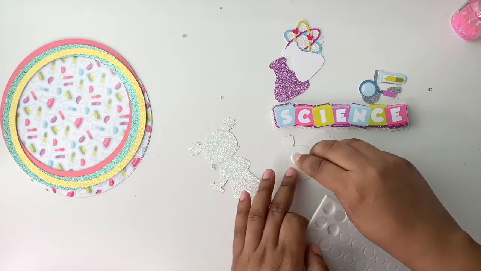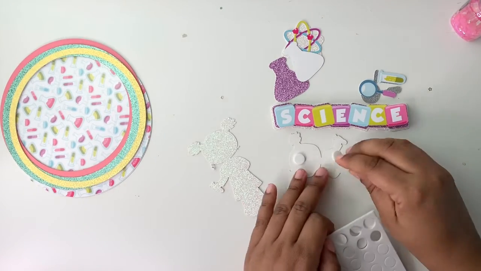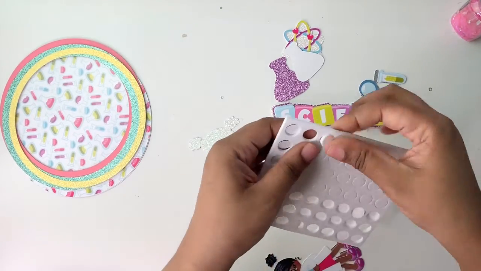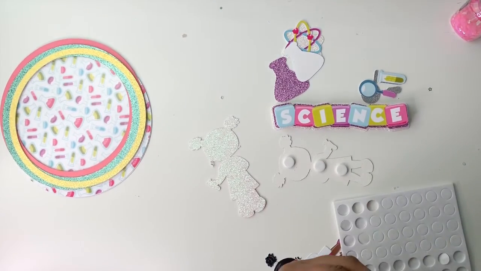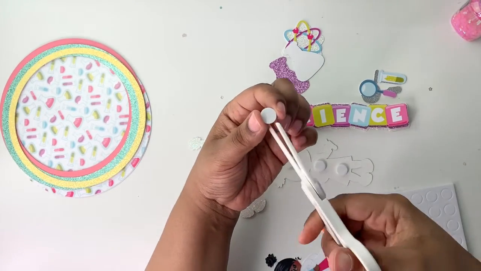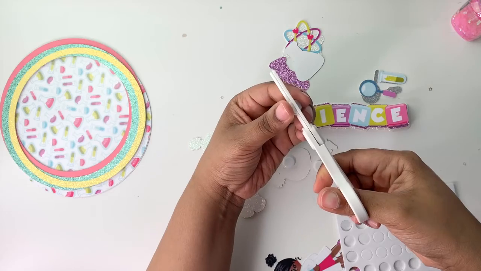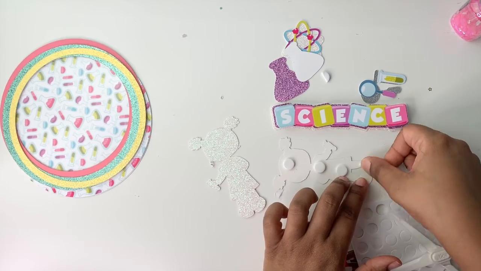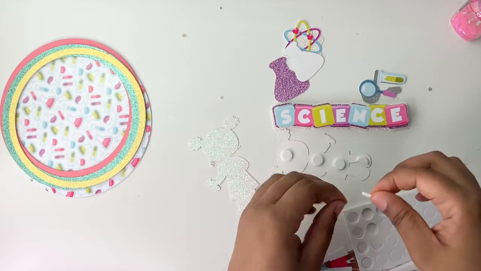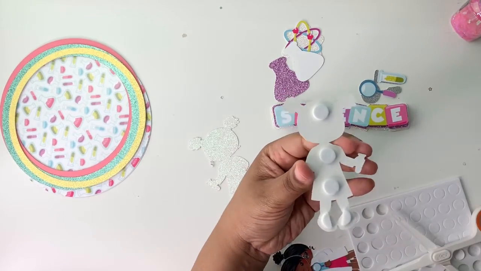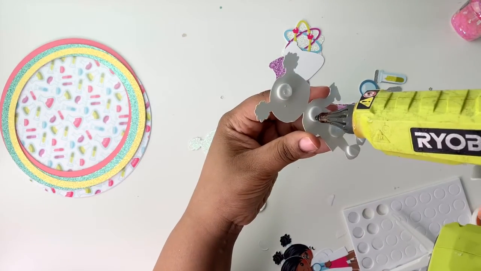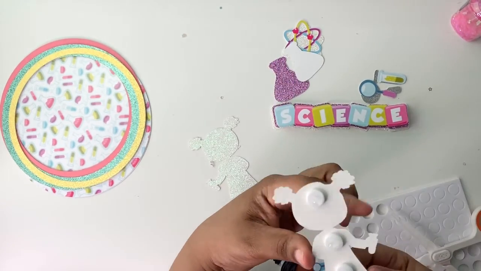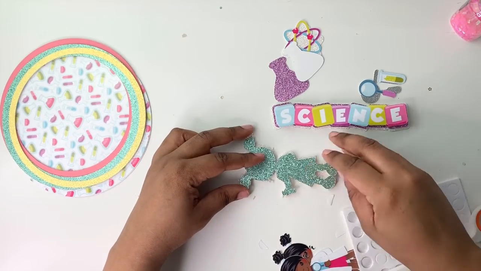Now, if you want to put it on her feet and you don't have a smaller size in the foam circles, just pop it out, grab a pair of scissors, and you just cut that in half. And then you just glue that on. Because it's going on a glitter layer, you want to put a little glue for some extra strength. And lay that right on there.